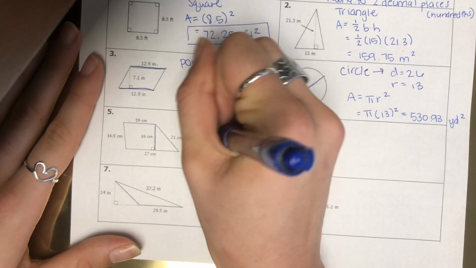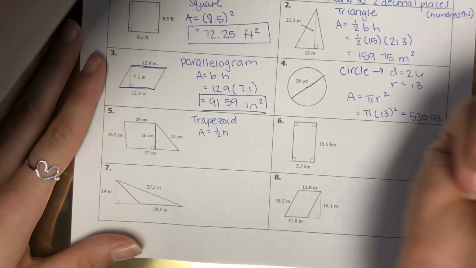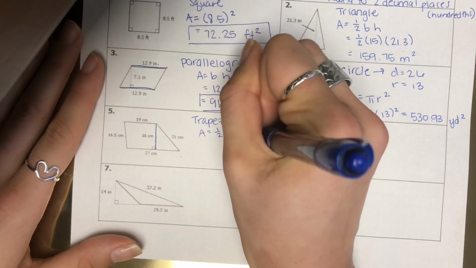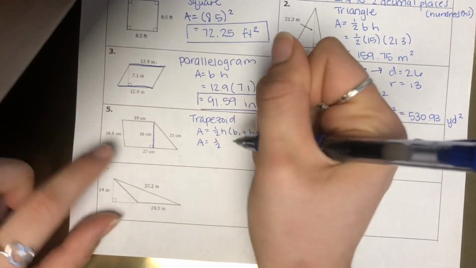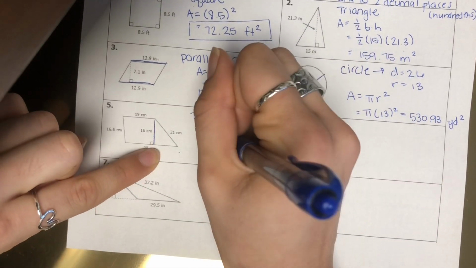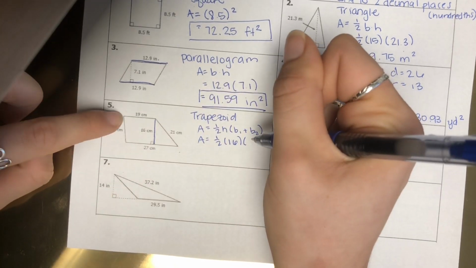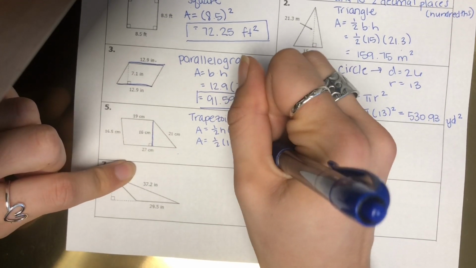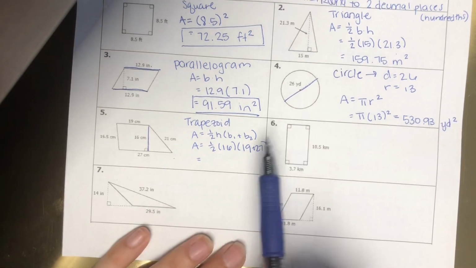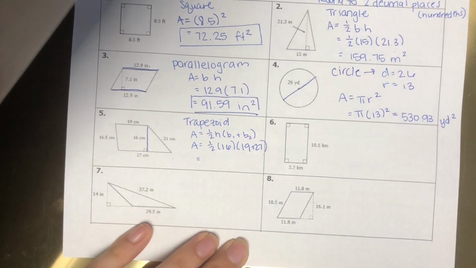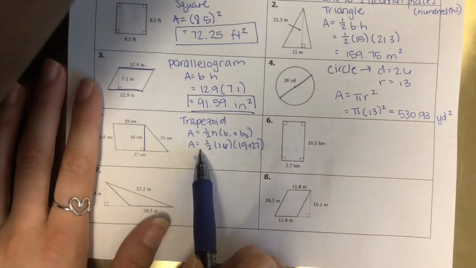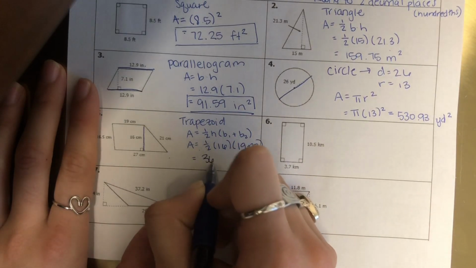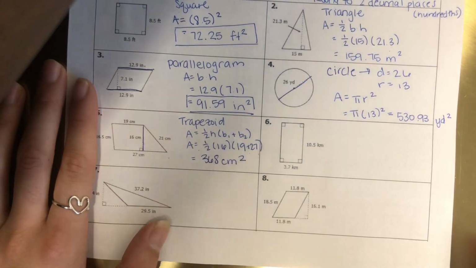So my area is 1/2 my height times base 1 plus base 2. All right, let's plug in some numbers here. So my area equals 1/2. My height is the distance from the top to the bottom, so that's going to be 16. My base plus my base is going to be 19 plus 27. Plug this into your calculator by first combining what's in the parentheses. So you're going to do 19 plus 27, then multiply that times 16, then multiply that times 1/2, and you should get 368 centimeters squared.